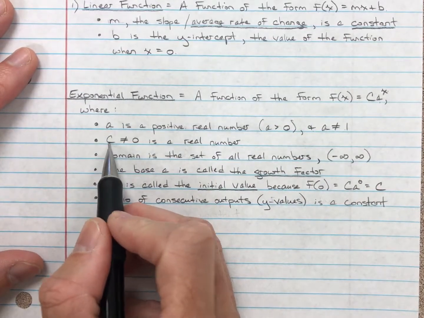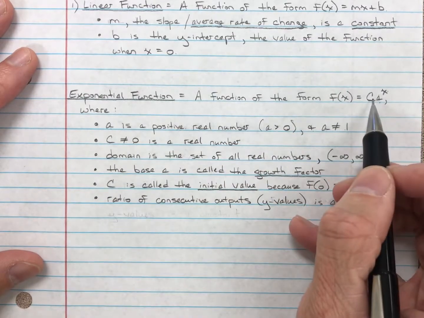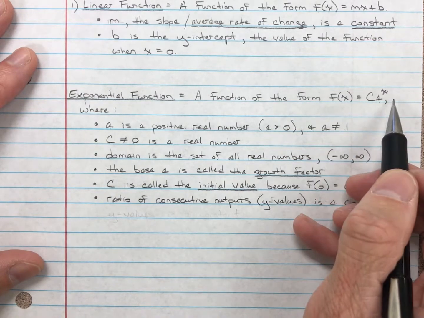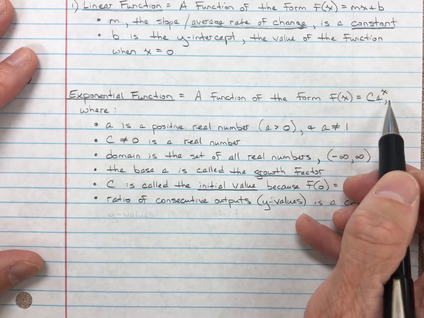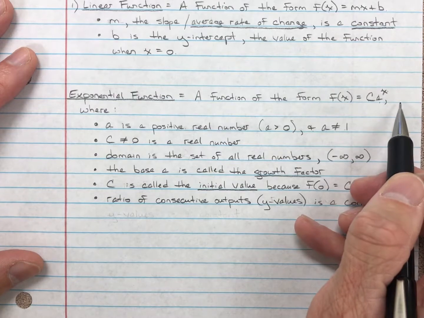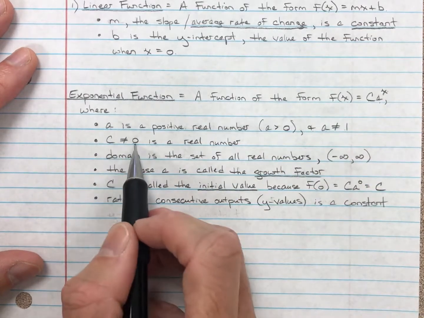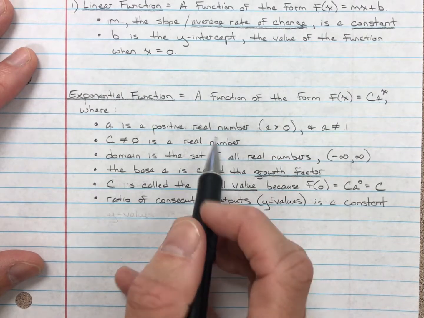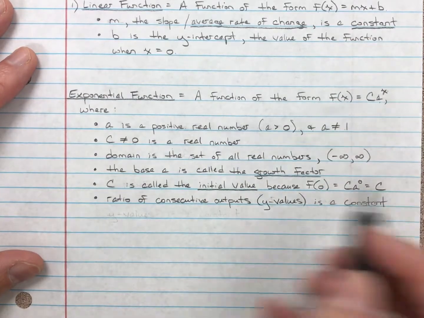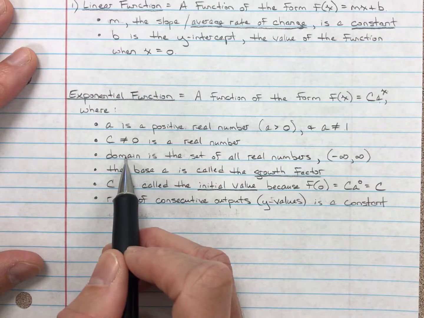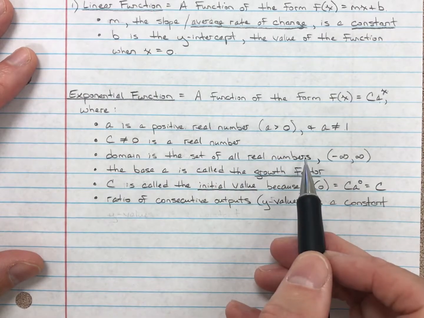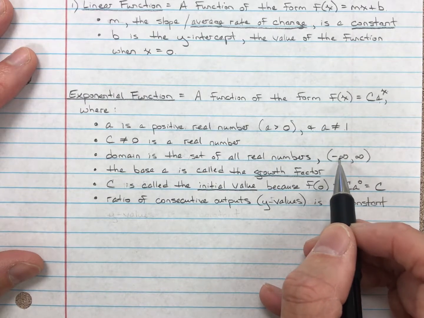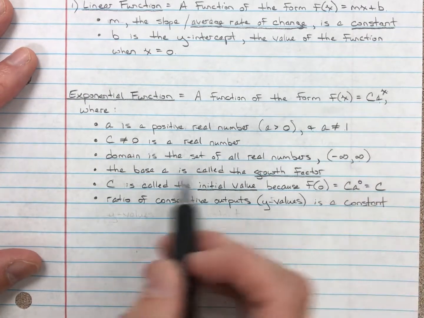Okay, so a is a positive real number, and a is not equal to 1. C, well, c cannot be equal to 0. Again, if we put c equals 0, 0 times anything is 0, and we simply have the horizontal line f of x equals 0, which is the x-axis. So c cannot be equal to 0, and c is a real number. Anything you want, positive, negative, it's a real number. The domain is the set of all real numbers. In interval notation, the domain is negative infinity to infinity.